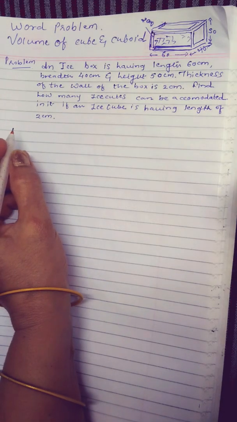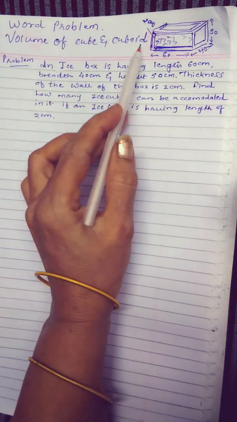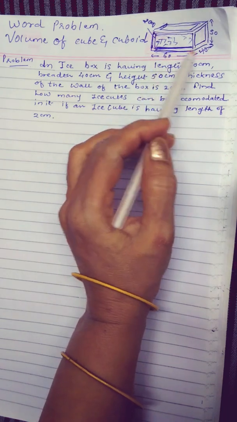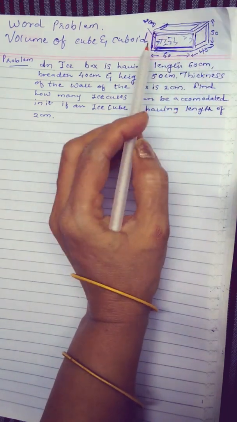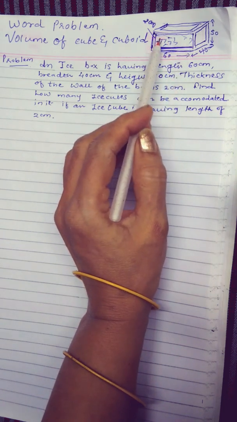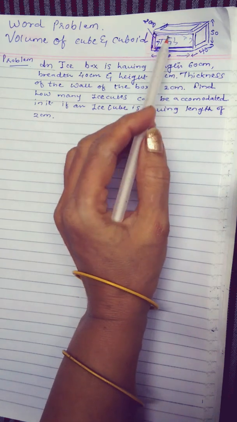Hello everyone, today we are going to see the word problem based on volume of cube and cuboid. Here one ice box is given whose length, breadth and height are given. We have to accommodate ice cubes inside it. So we have to see how many ice cubes we can accommodate in this ice box.